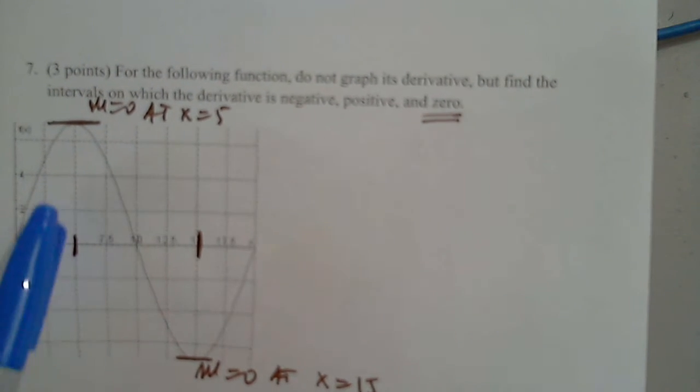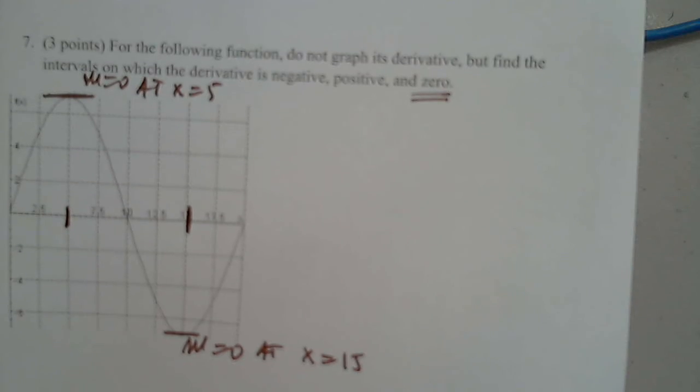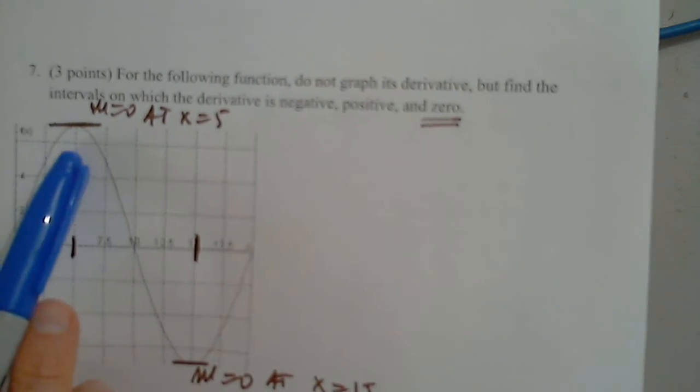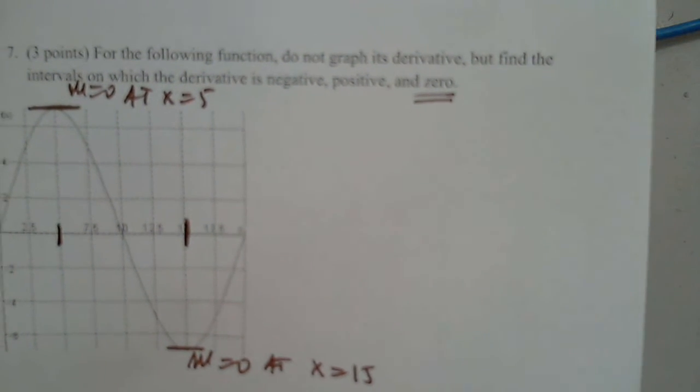Okay. So this is 15. Just look at the test, right? So where it says 5, the slope is 0. At 15, the slope is 0. Is that okay?